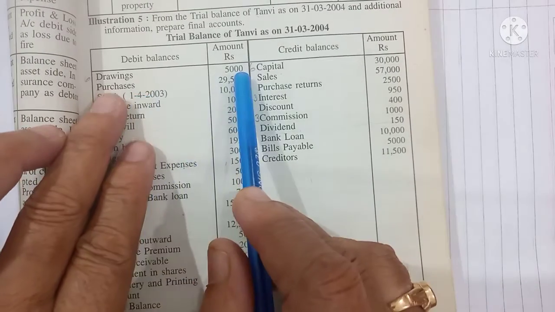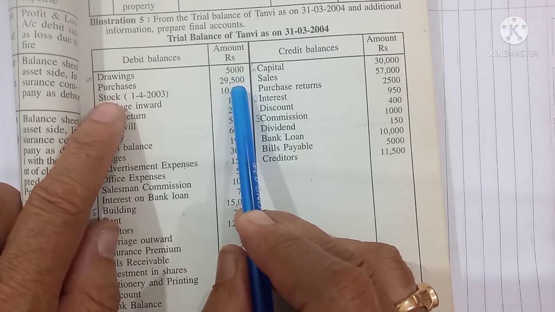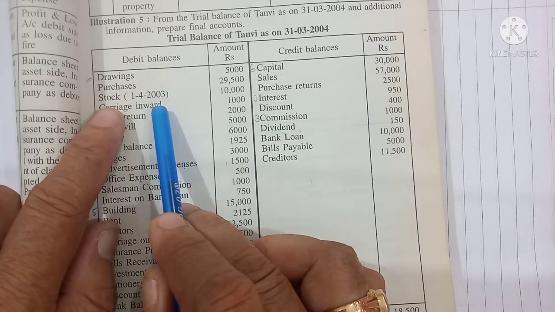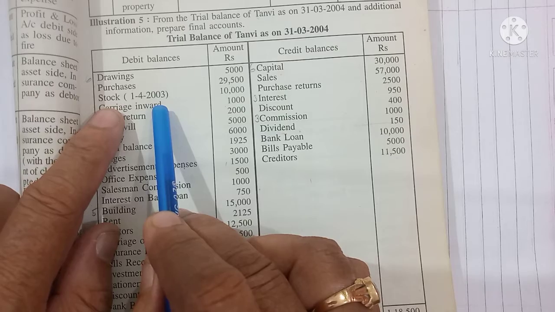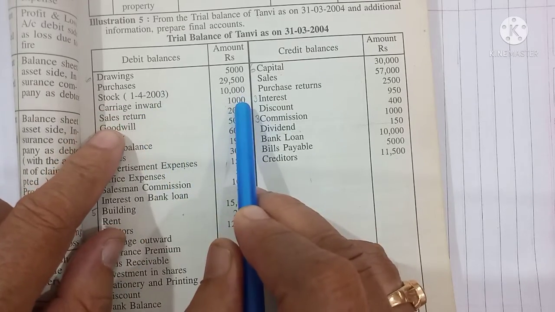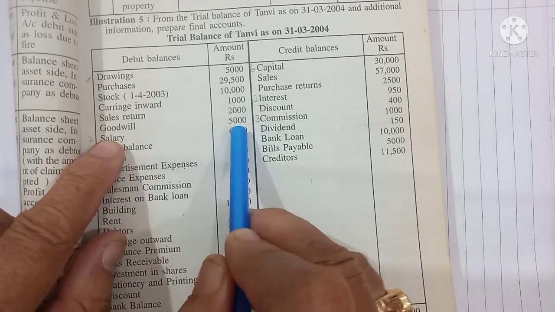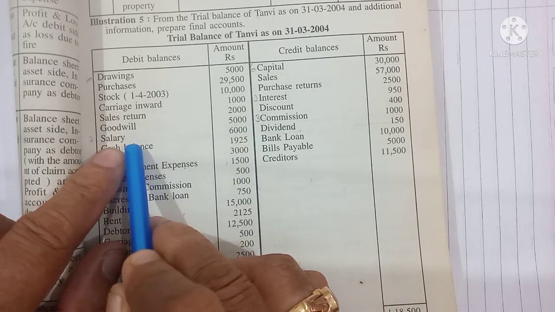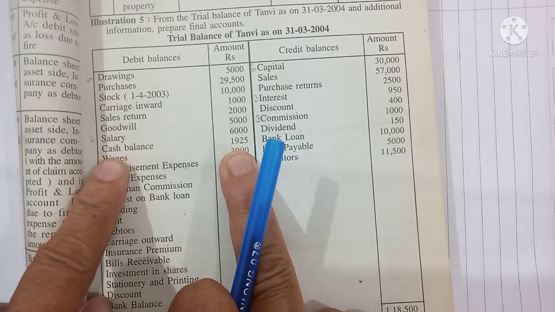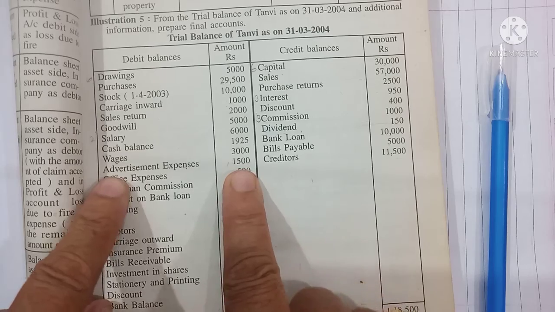The drawings, less from capital. Purchase, trading account debit side. Stock 113 means opening stock. Opening stock is 10,000, trading account debit. Carriage inward, trading account debit. Sales return, less from sales. Goodwill 5,000 is an asset. Salary 6,000, profit and loss account debit. Cash balance 1925, asset. Wages 3,000 is trading account debit side.